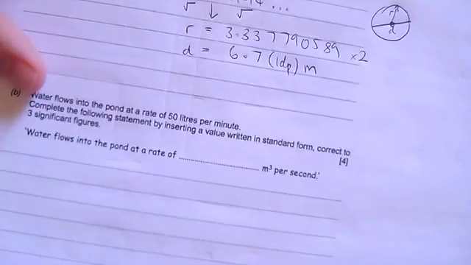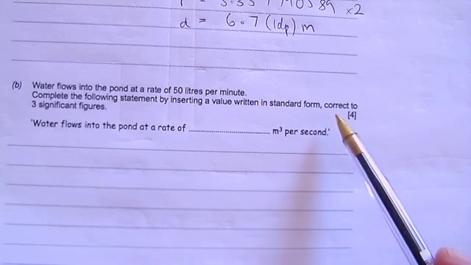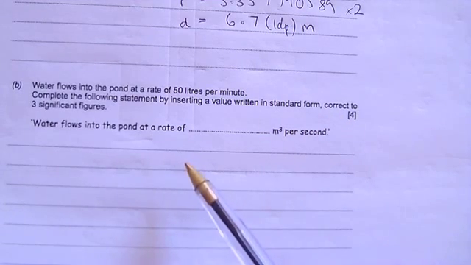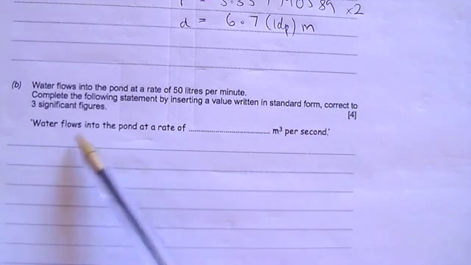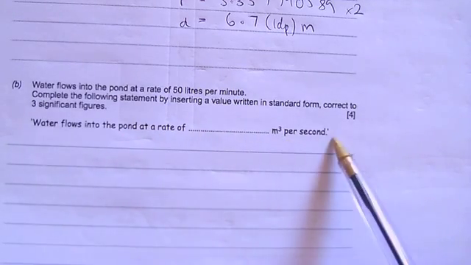Okay then, part B says water flows into the pond at a rate of 50 litres per minute. Complete the following statement by inserting a value written in standard form correct to 3 significant figures. Water flows into the pond at a rate of how many metres cubed per second?